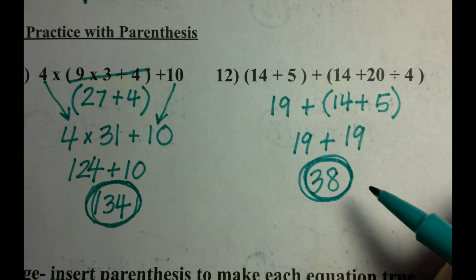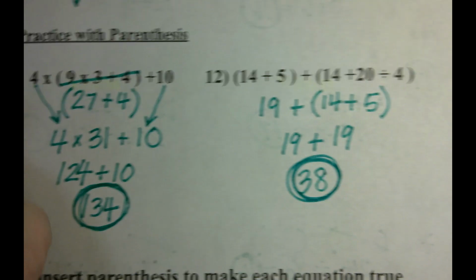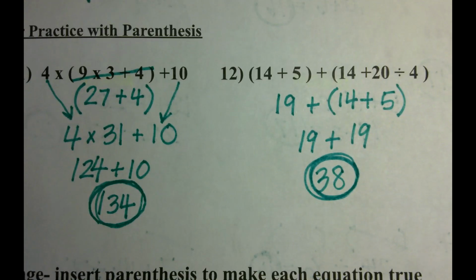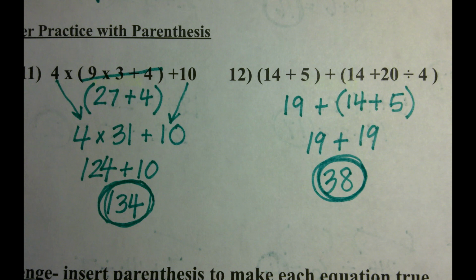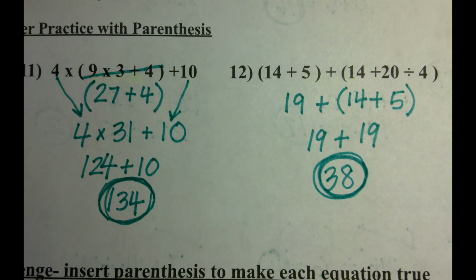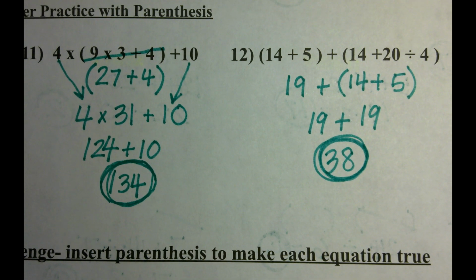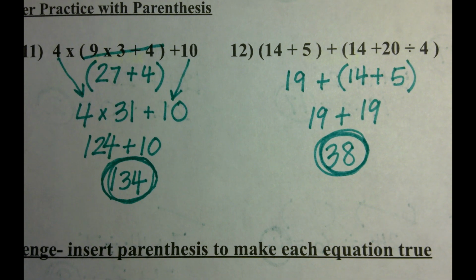Got it. Yes. You guys, oh my gosh, it's amazing. This is tricky stuff too. It's so easy to mess these up, and you guys are doing it. That's awesome.